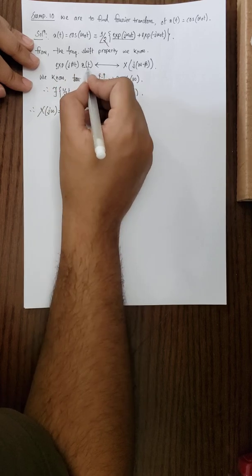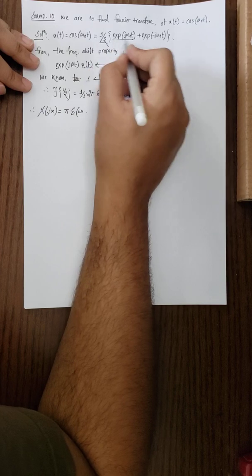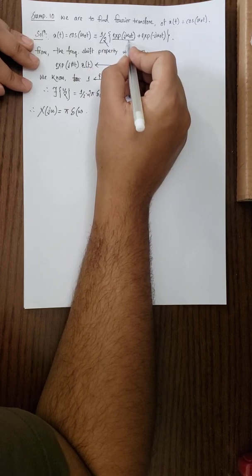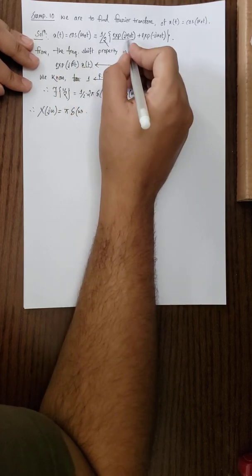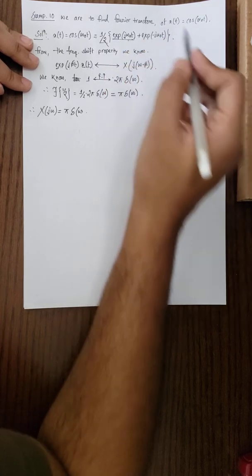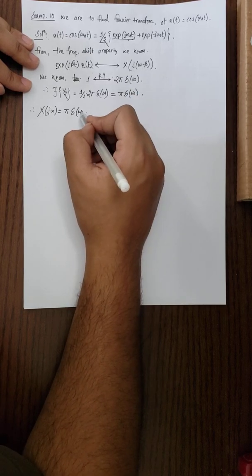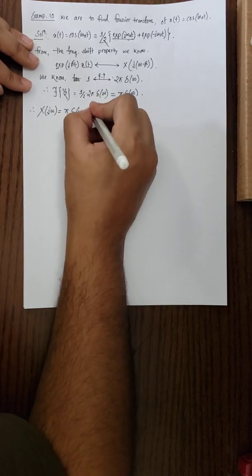So if we correlate these two terms, we can easily say that the value of beta will be equal to omega naught, and consequently the shift in the frequency will be omega minus omega naught.